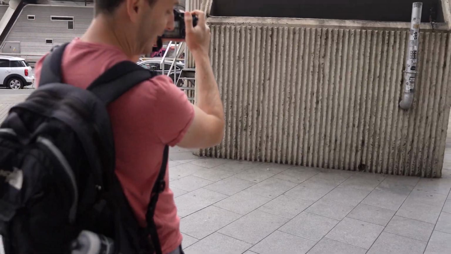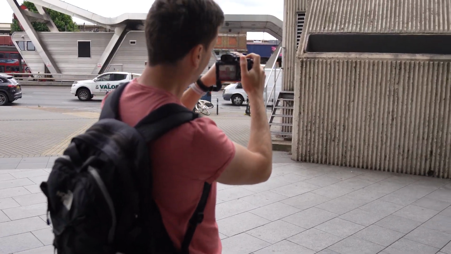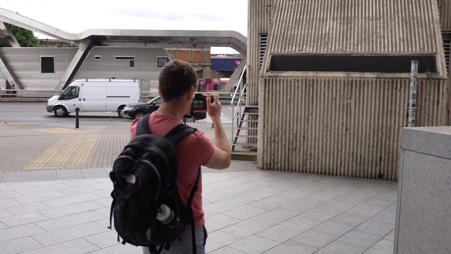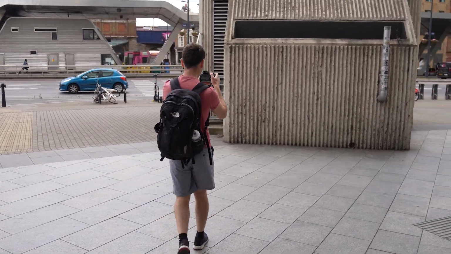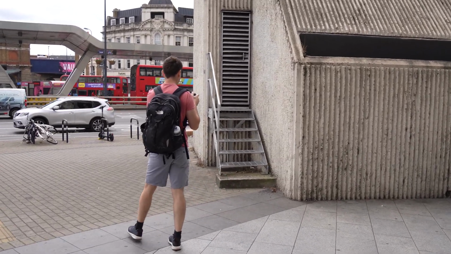I just work my way back so that the whole thing is in shot again and I join up with my original loop, and then carry on back down to the ground, taking photos of the ground.